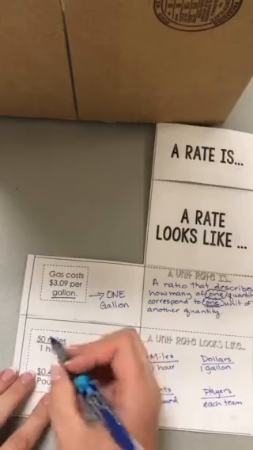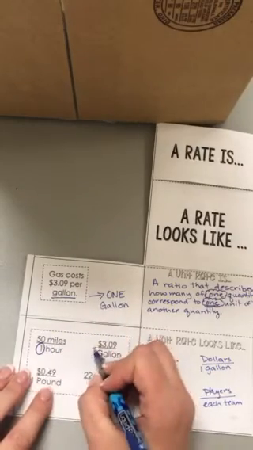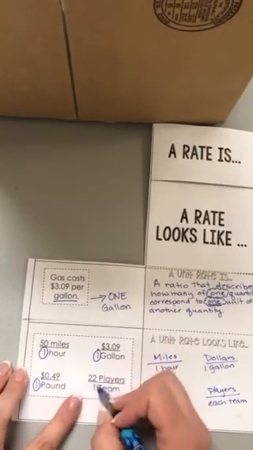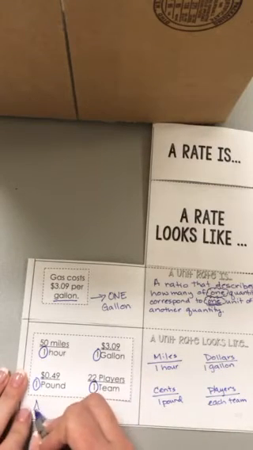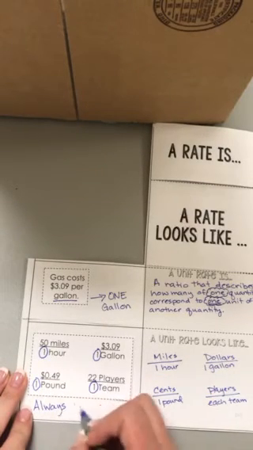Okay, let's take a minute to go ahead and circle the number 1. So we remember that unit rates always have the number 1 as the denominator.